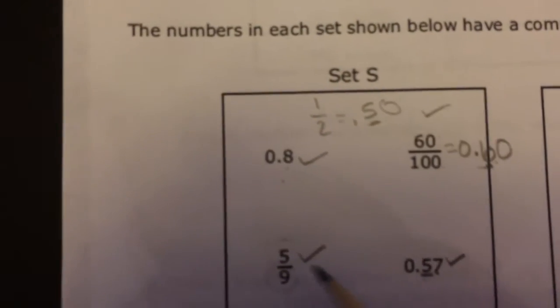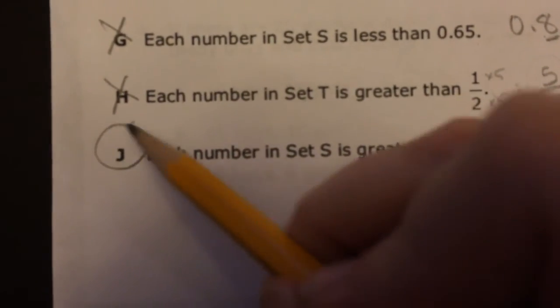Another way to look at that is to draw a circle and cut it into 9 pieces. 1, 2, 3, 4, 5, 6, 7, 8, 9. If I shade in 5 of them, 1, 2, 3, 4, 5, you can see that it's bigger than a half. So 5/9 must be bigger than a half. So they all check out. All of them are greater than a half. So J is my answer.